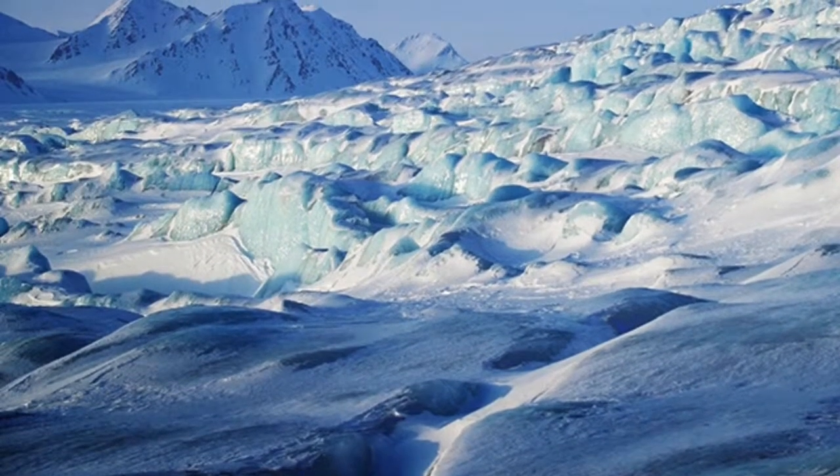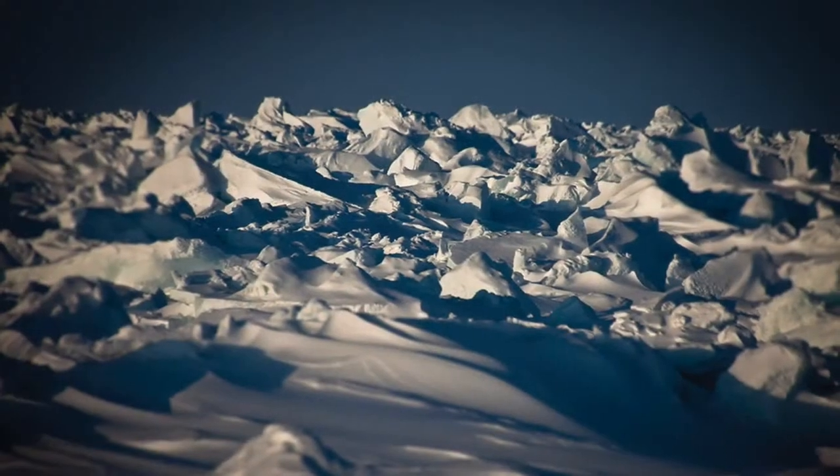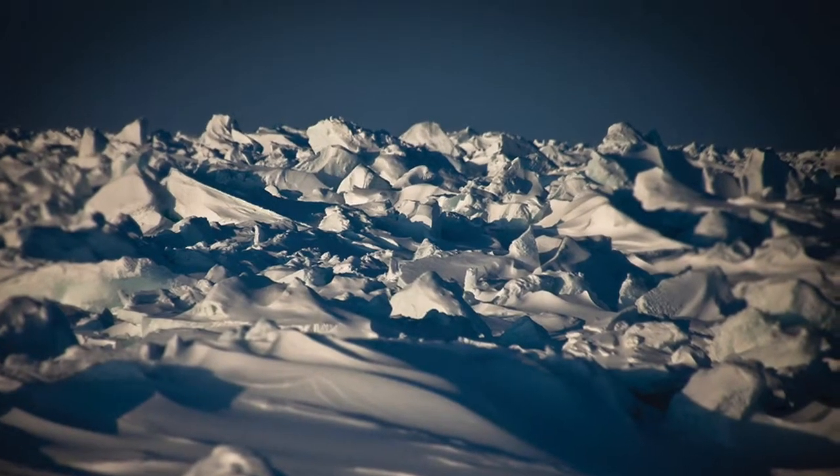Also, as they float, two or more of these ice slabs can crash into each other. The pressure that builds up from these collisions can result in large uplifts and rubble fields, with chunks of ice that can be as large as small houses. These are understandably very difficult to navigate.